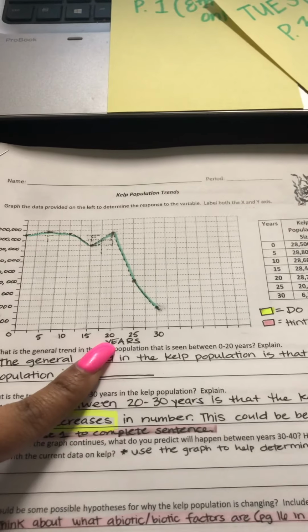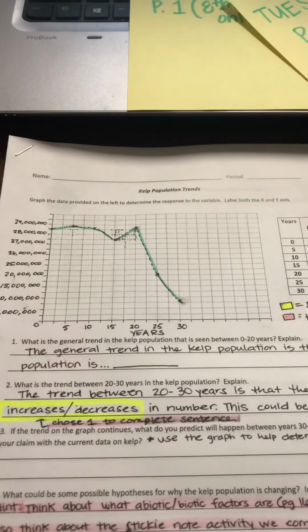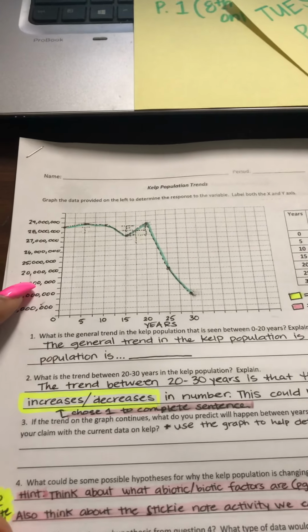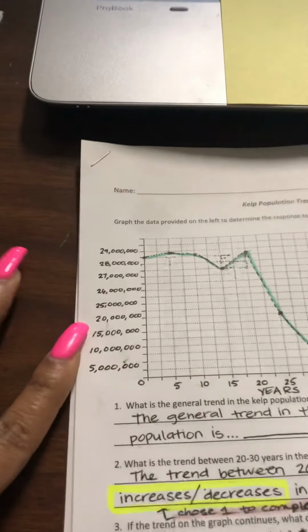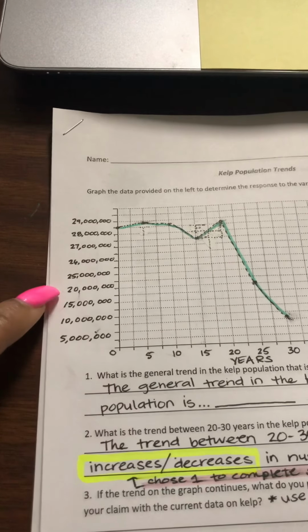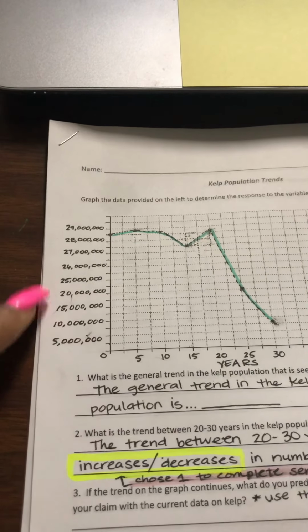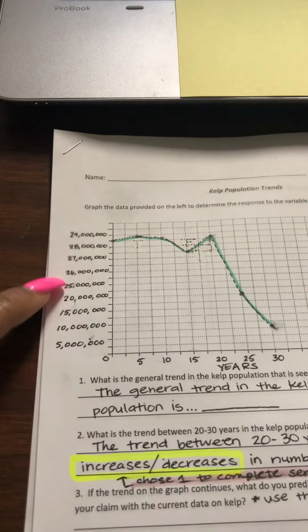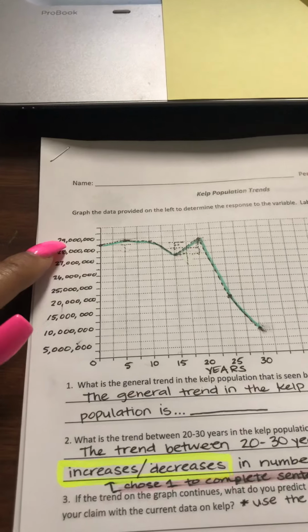In this case, years is going to go on the X axis and your kelp population size on the Y. Now, you may have also noticed the numbers that I have listed here, and I skipped quite a few. Each one is going up by 5, up to 25 million. And then after that, 26, 27, 28, and 29.